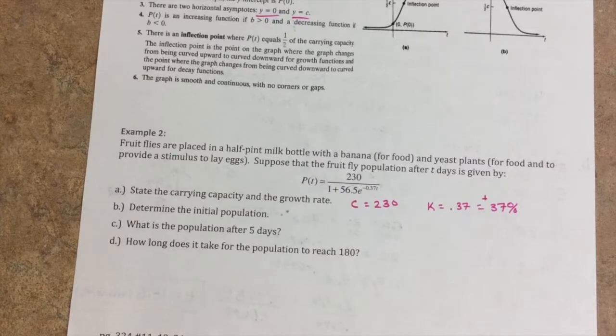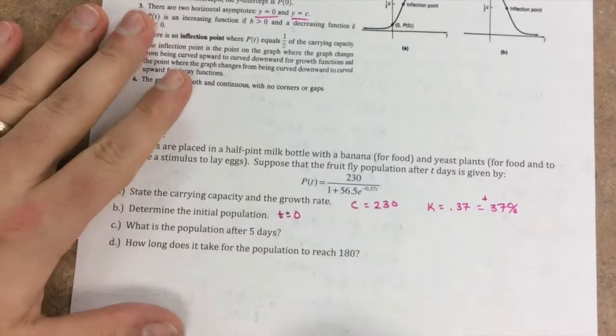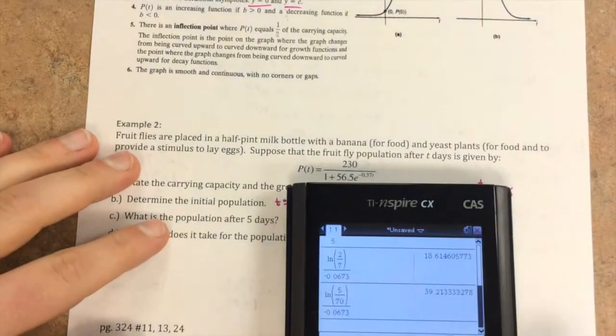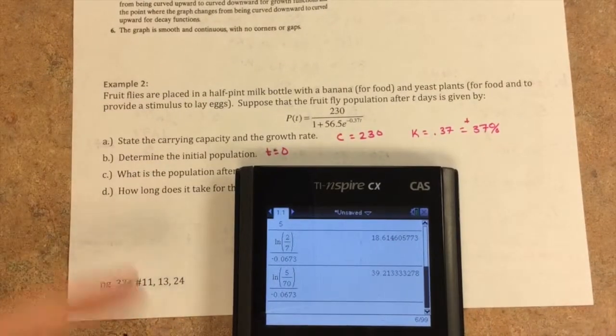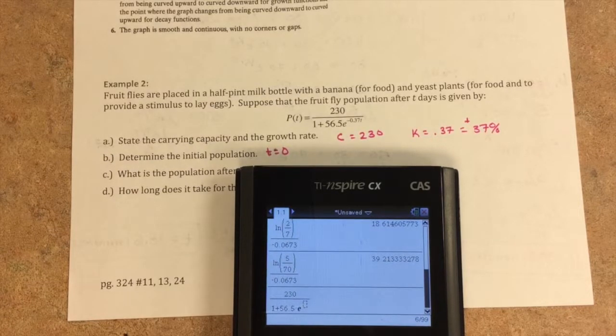Determine the initial population. Okay, so what happens at 0? So when t equals 0, what is the initial population? So here's the nice thing about formulas. All you have to do is plug them into your calculator, and it does the work for you. So 1 plus 56.5 times e to the negative 0.37.